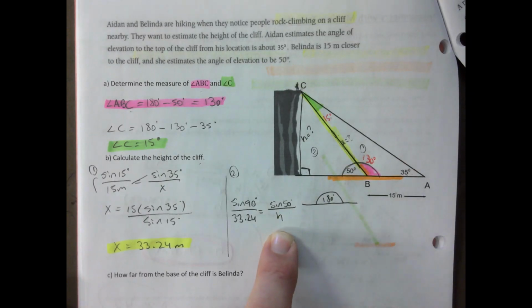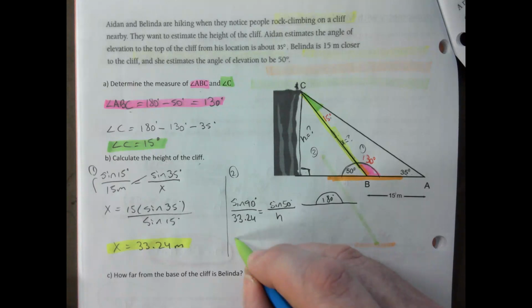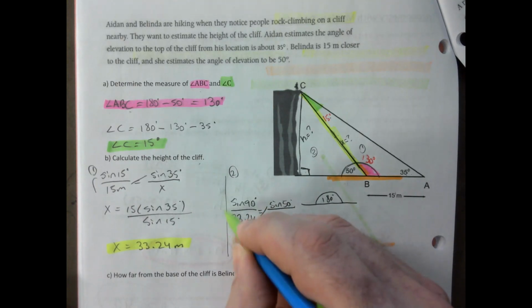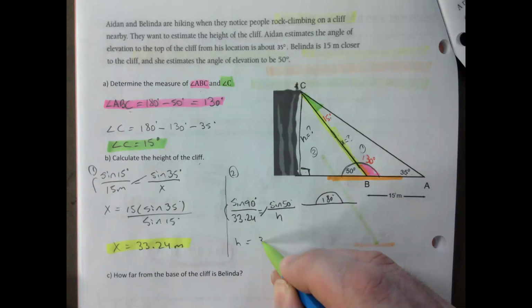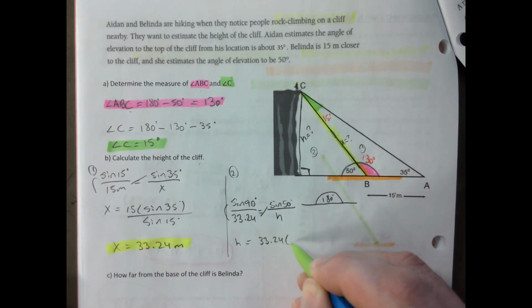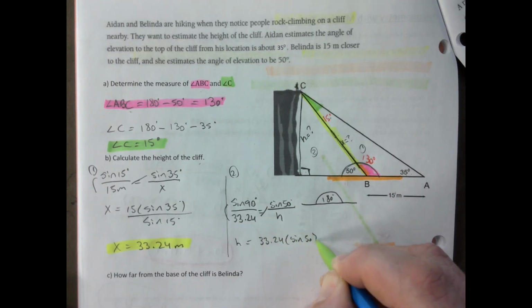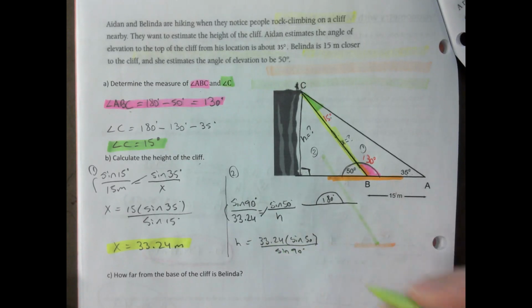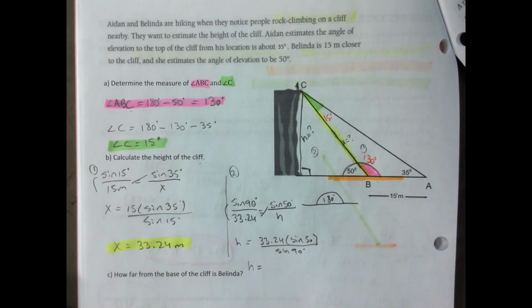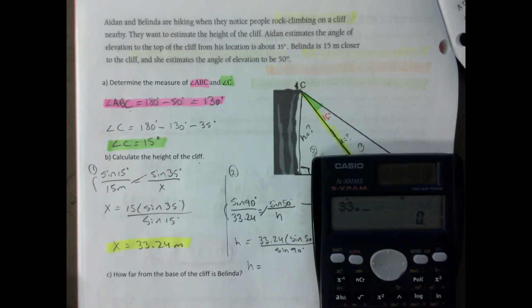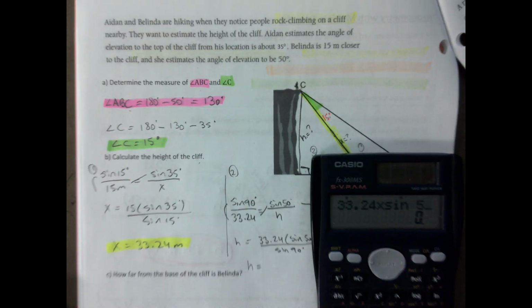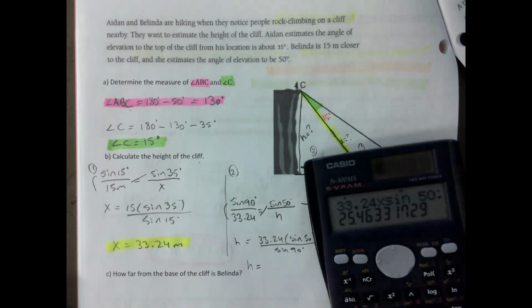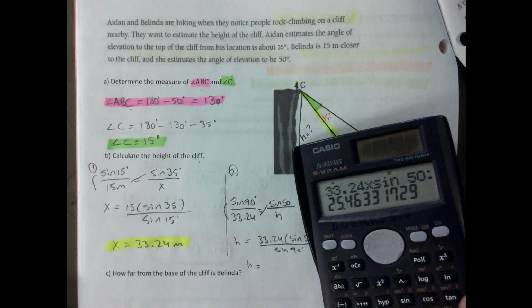And so we're just going to cross multiply and divide. So it's 33.24 times sine of 50 divided by sine of 90. And if you remember anything from yesterday, I mentioned sine of 90 is always 1. Okay, so you just go 33.24 times sine of 50, and you get 25.46.